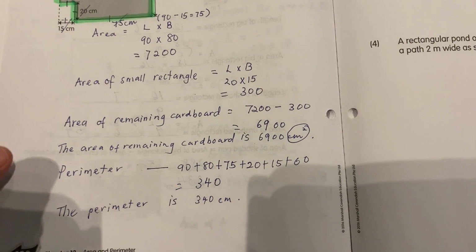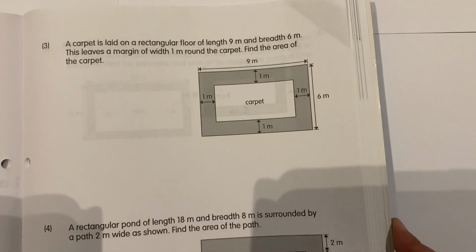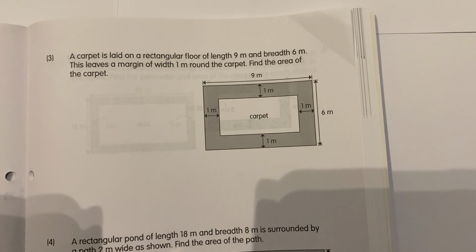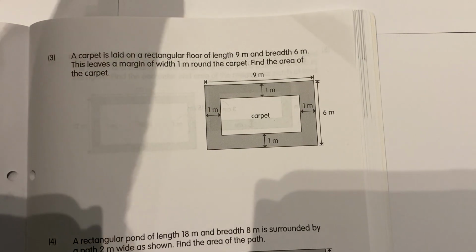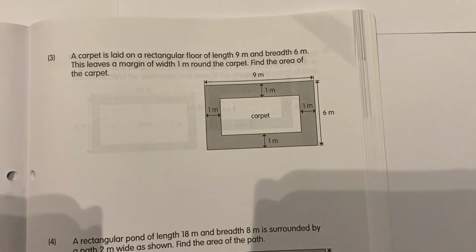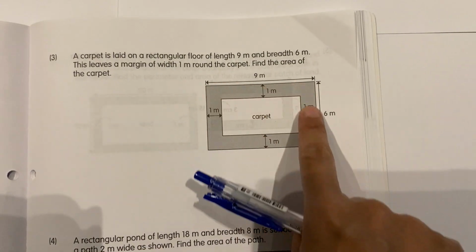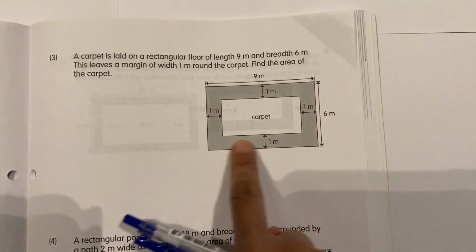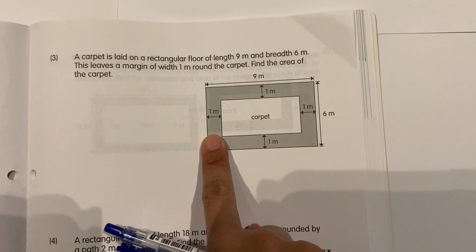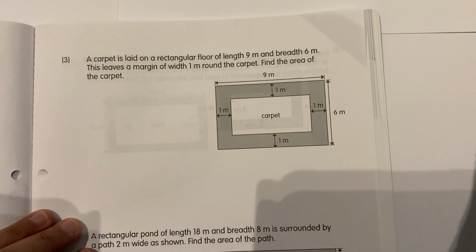Right. Now, let us move on to question 3. Are you ready? Okay, question 3 is a little bit different. As you can see, all right, there is a border. This is what we call a border around. Okay, border. Okay, so let's take a look.